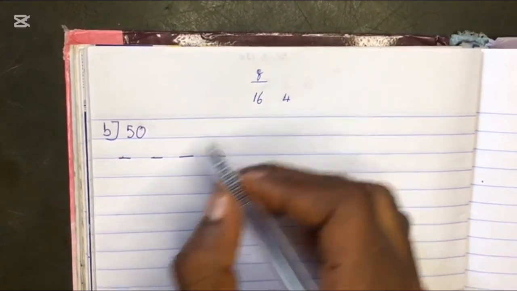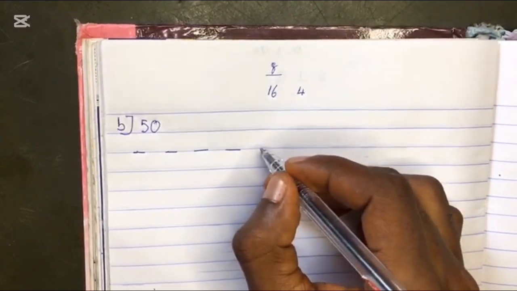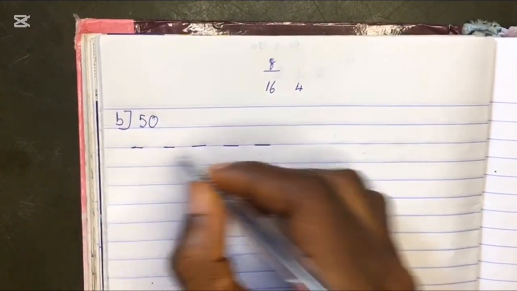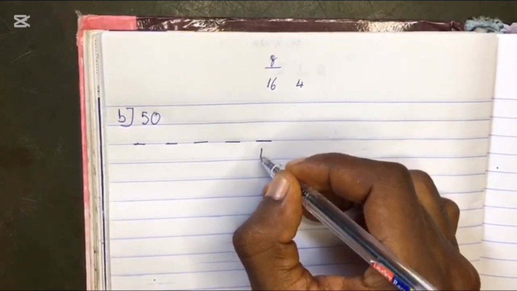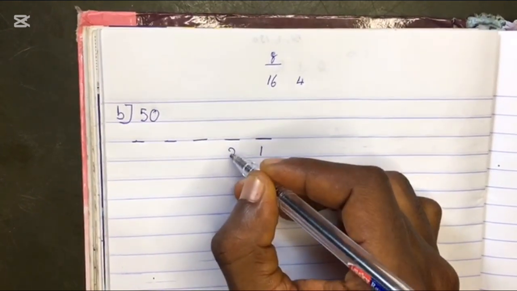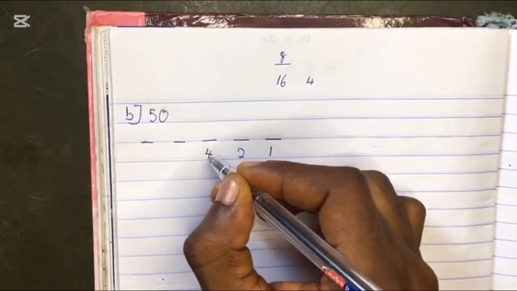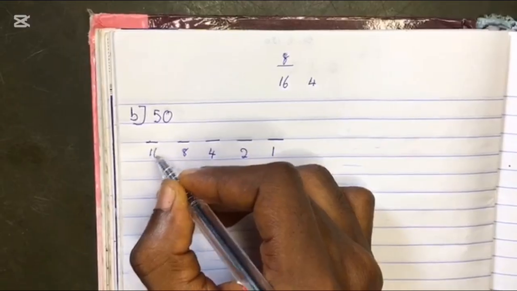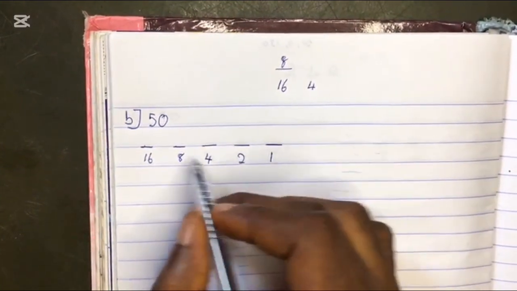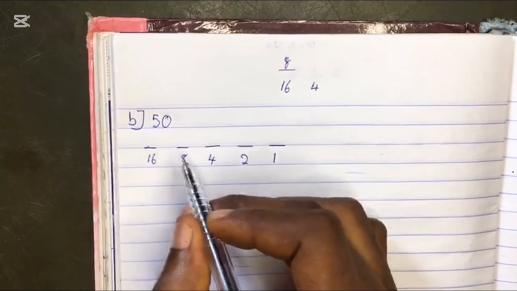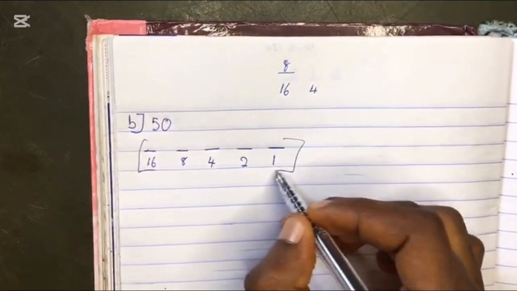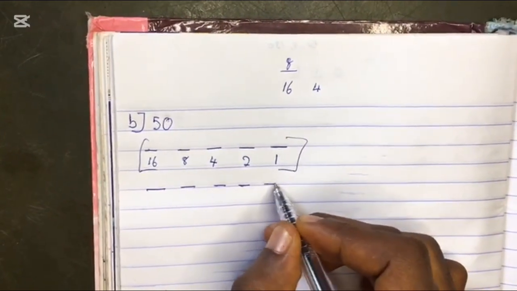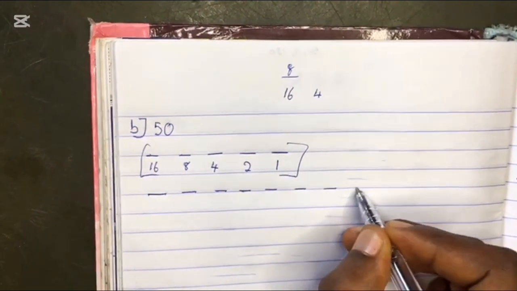Why do I say so? If for instance we're having 50, let me say I'm going to draw 5 right now. So we have 1, 2, 3, 4, 5. You write down 1, multiply by 2, and multiply this by 2 again, which is 4, then 8, then 16. But 50 is above 16, so let me use the 8 dashes. So we have 1, 2, 3, 4, 5, 6, 7, 8.